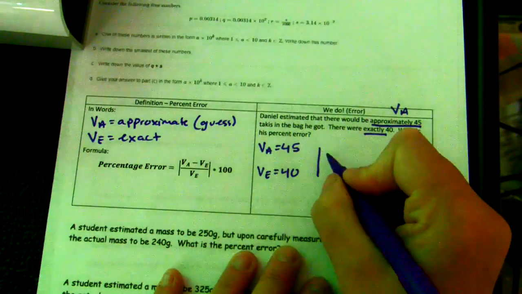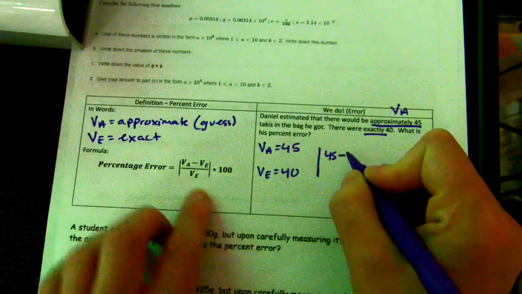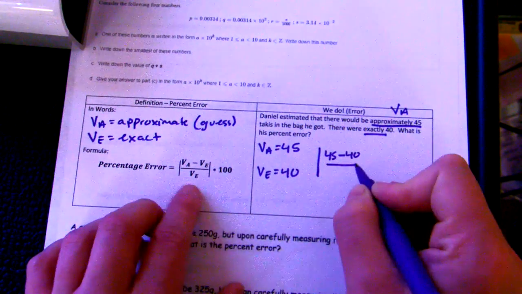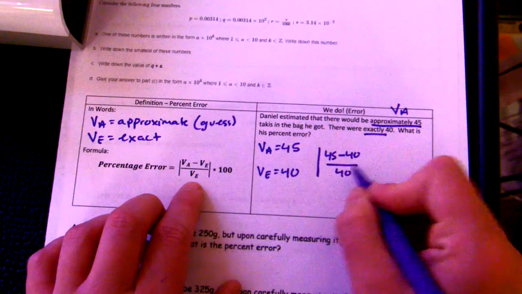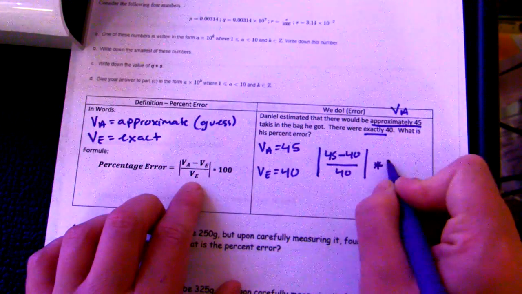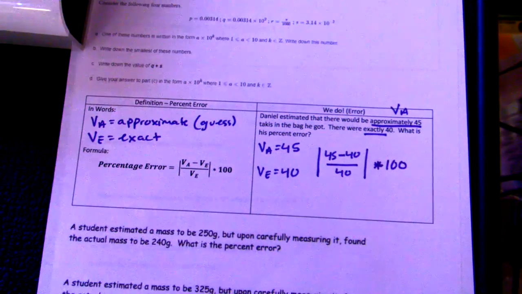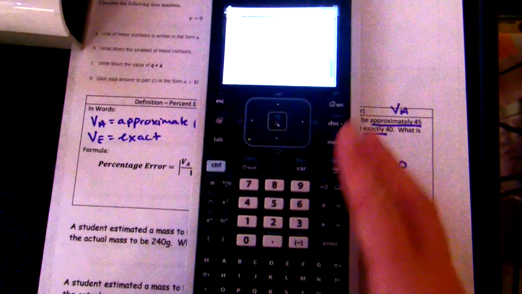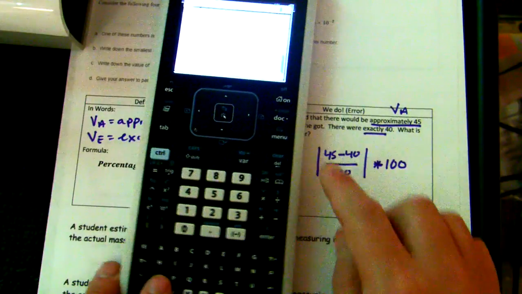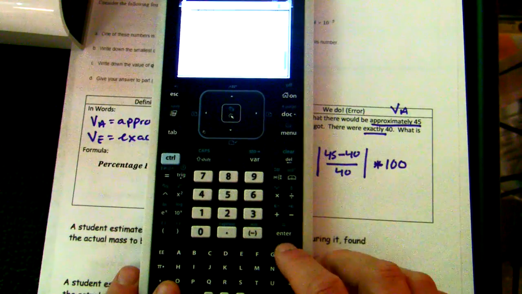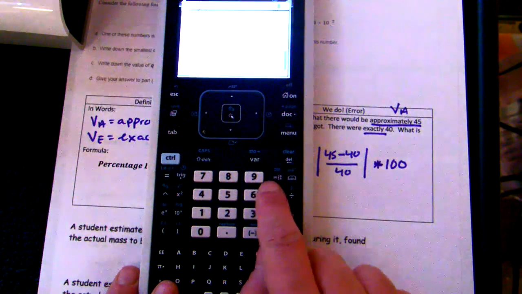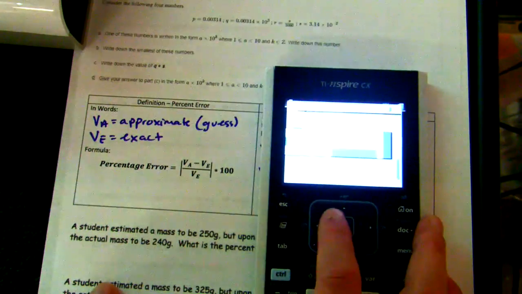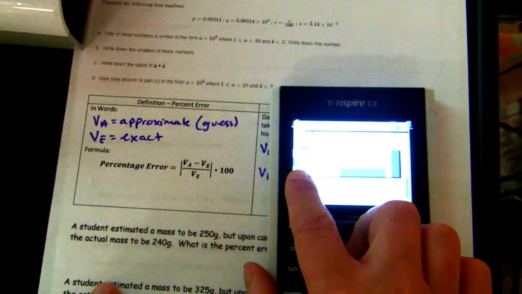It's the absolute value of 45 minus VE, which is 40, divided by VE, again 40, all of that times 100. Okay, and then I can pop that entire thing into my calculator. There are a couple of buttons that we want to look at. To get those absolute value bars, press this button under the delete button, and the absolute value bars are the second ones down in the first column.